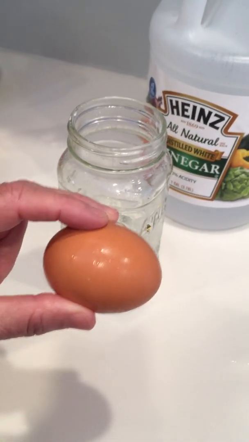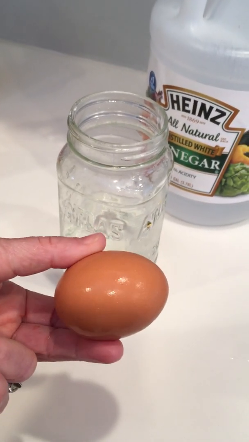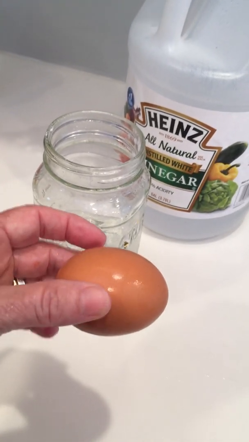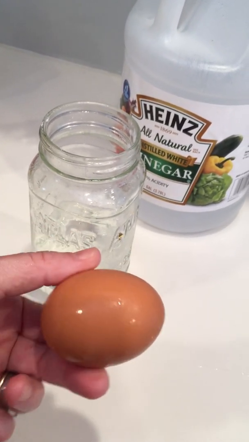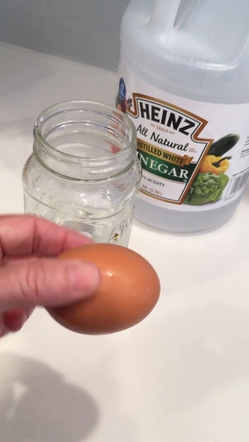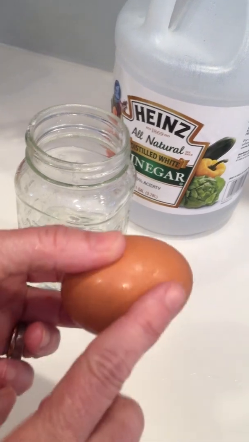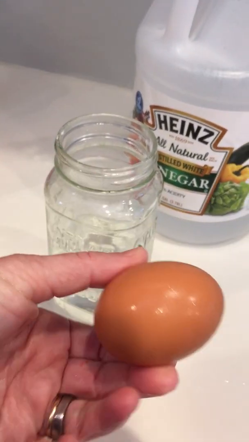All right, so we started out with an average egg, and I think when we measured it last, it was almost 5.5 inches in circumference, the egg at the widest part, and it was just a normal egg.